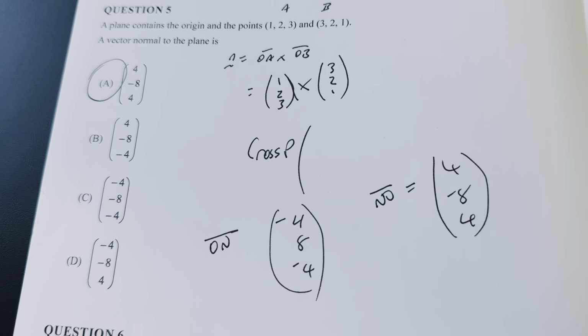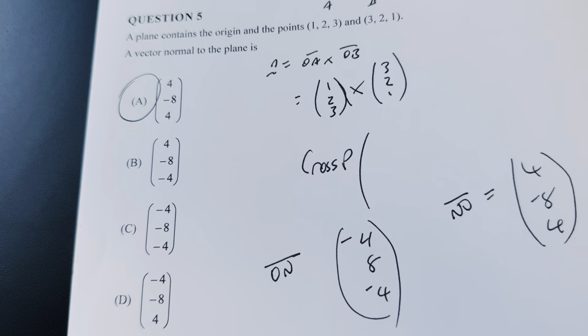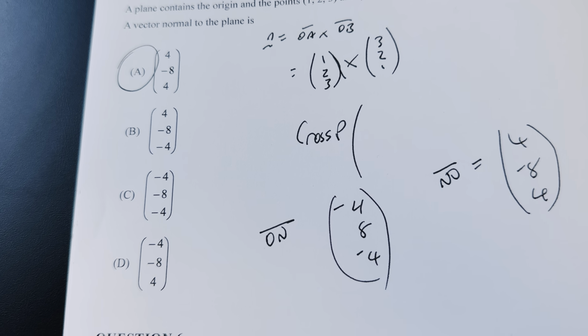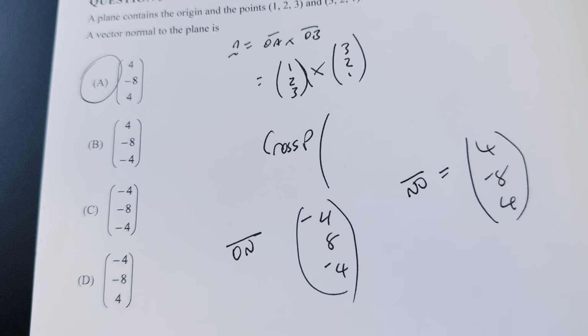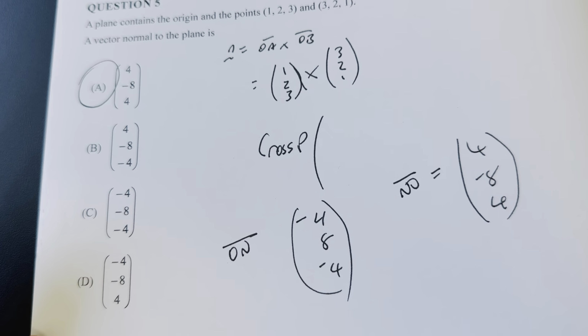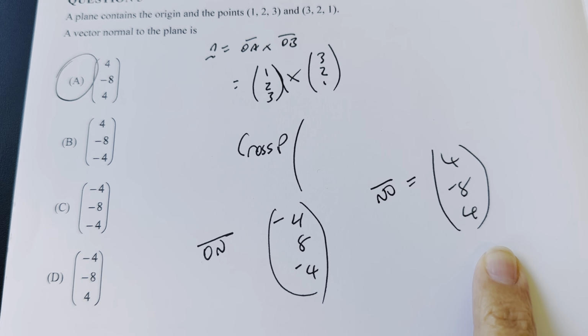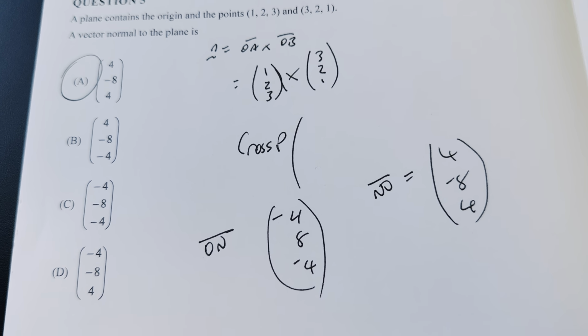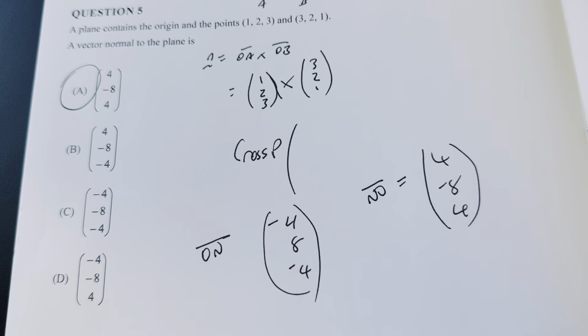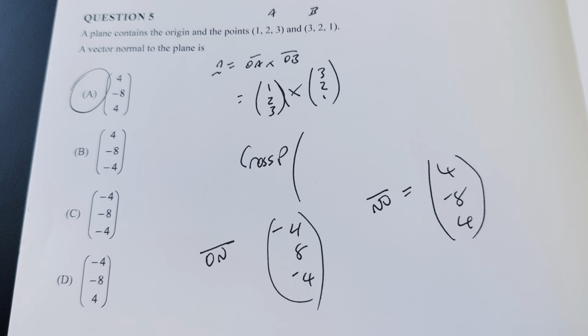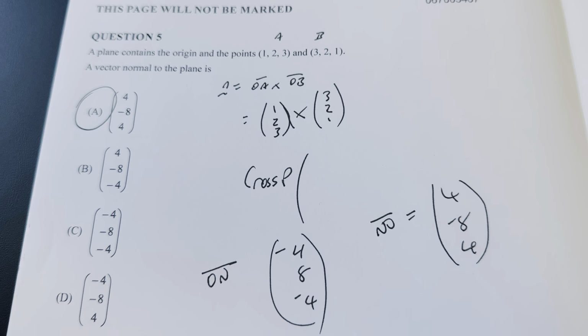That was a little tricky. I wasn't expecting them to do that. Okay, so even though the option that we came up with wasn't there, the negative of it was. And so if it's perpendicular, it's just perpendicular in the opposite direction. That was a little tricky. Anyway, they're the first 5 questions.